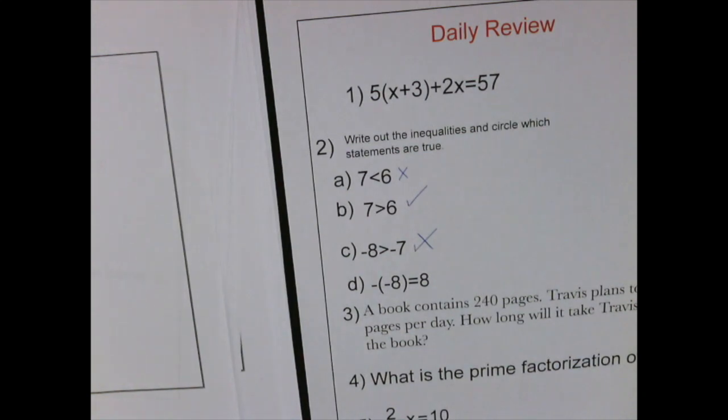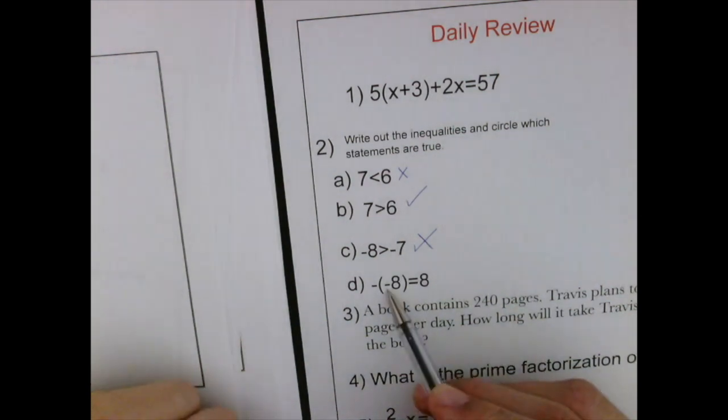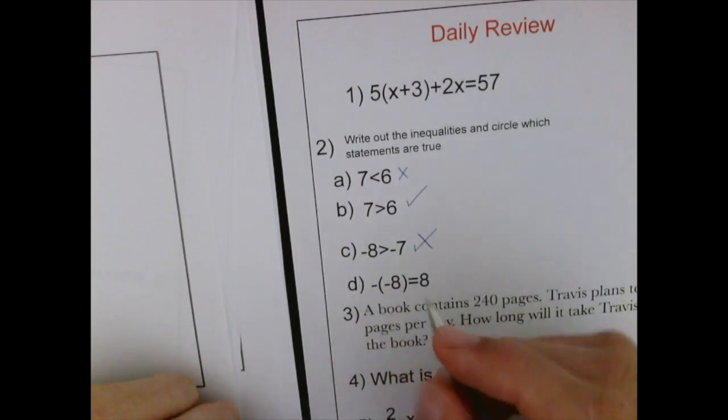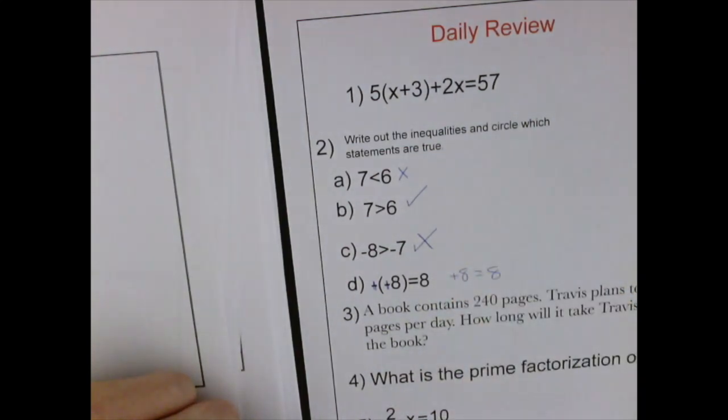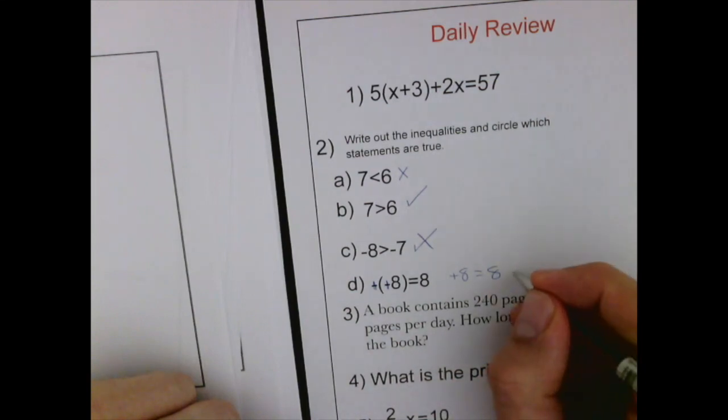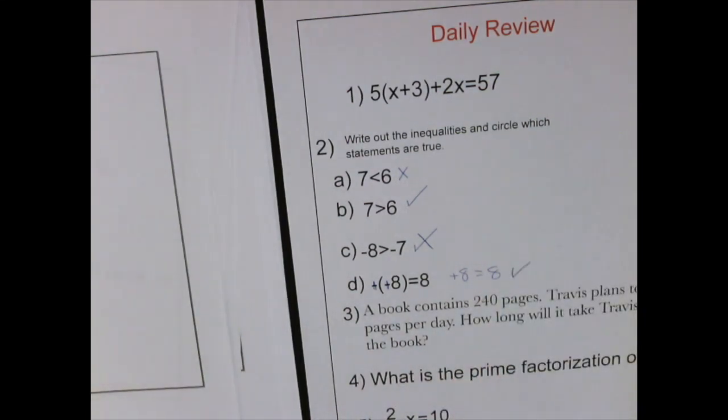Number 3, negative parentheses, subtracting negative 8 equals 8. I remember that when I have minus and negative, that's the same thing as adding. So I end up with 8 plus 8 is equal to 8. Well, that's true. 8 is equal to 8. Of course, this is not an inequality. What do we call this sign here? Well, it's an equal sign.